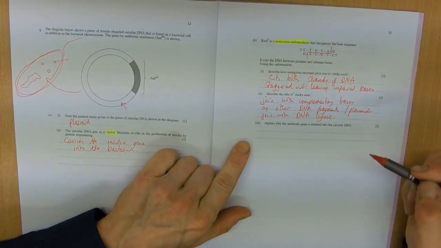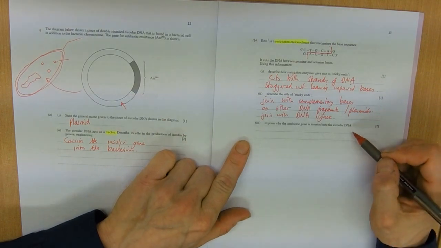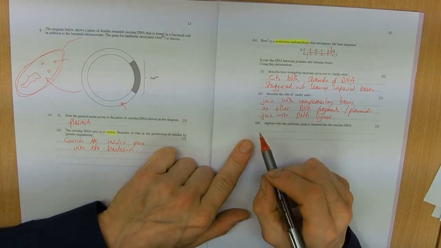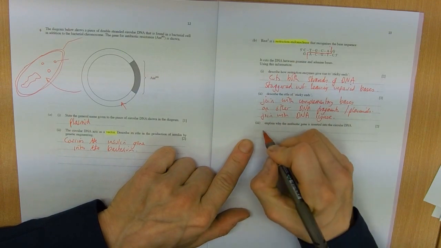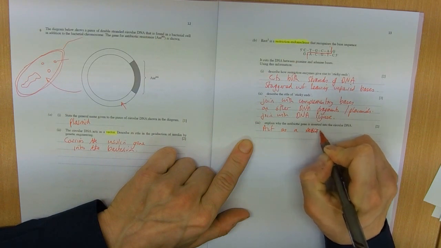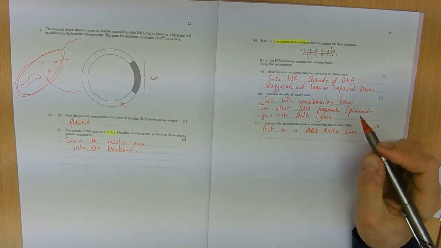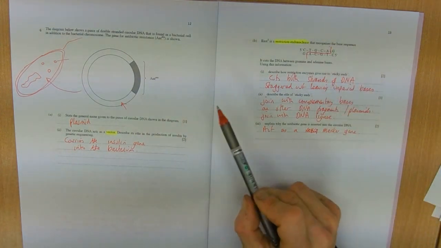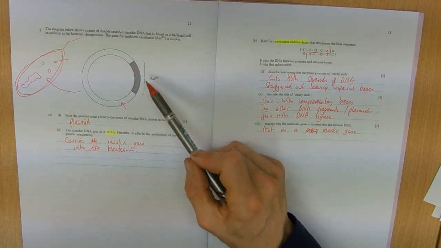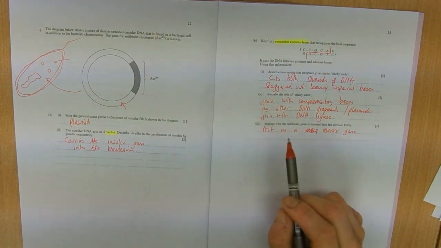Explain why the antibiotic gene is inserted into the circular DNA. Do they still really do this? Why not use fluorescent genes or something a bit less dangerous? However, this would act as a marker gene. And so any bacteria that take up our insulin gene would also have this antibiotic resistance, so you could treat them with antibiotic, and the ones that survive have got our gene, which is great.